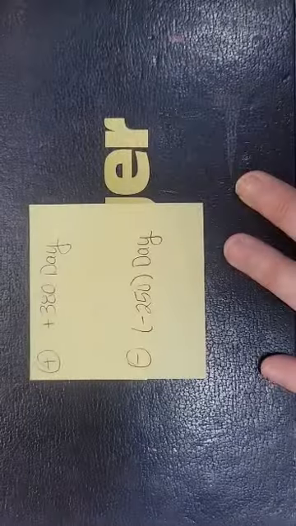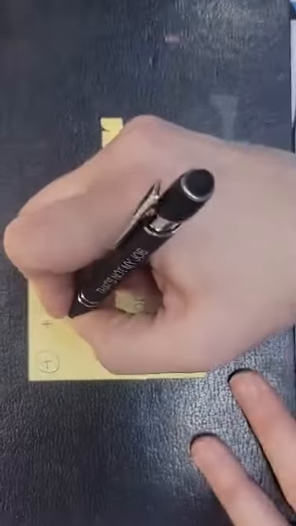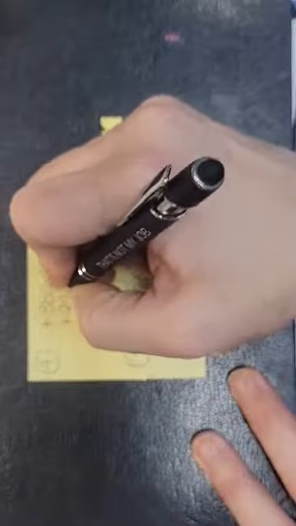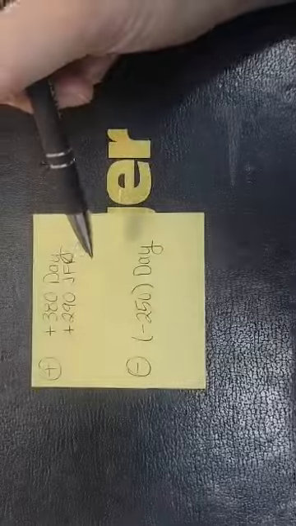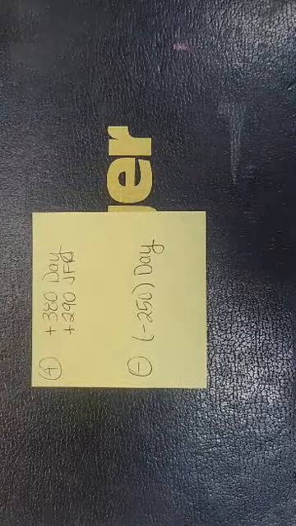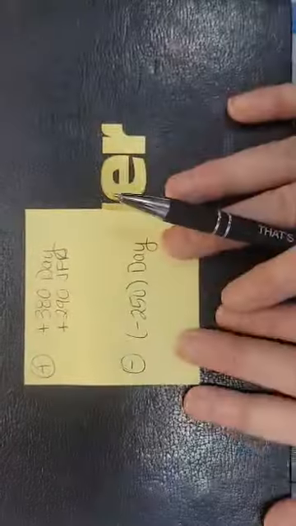Now that I've done both of those, I'm going to close my book and I'm going to write it here. Plus 290 JFK. All right. Now we've added to the ledger properly.